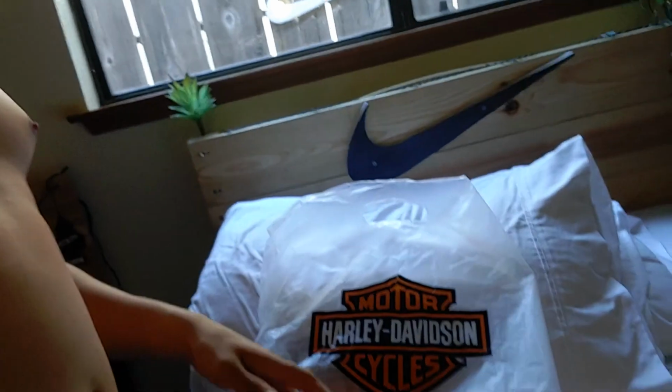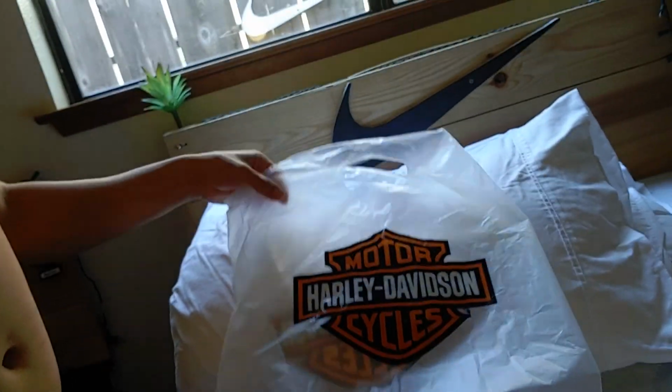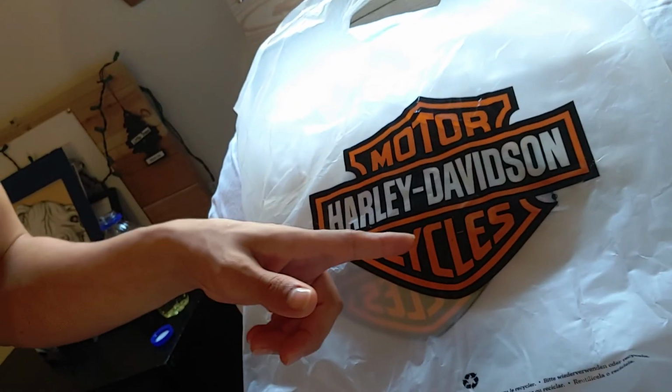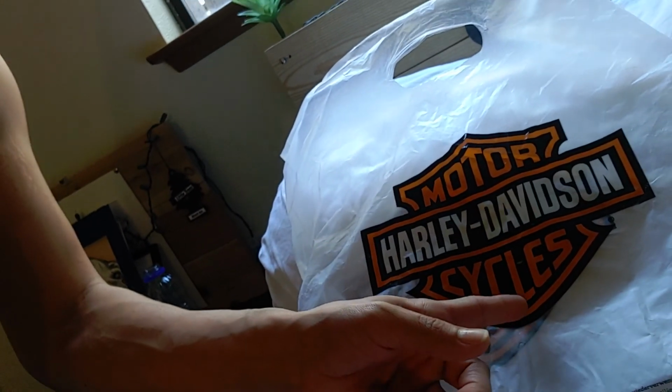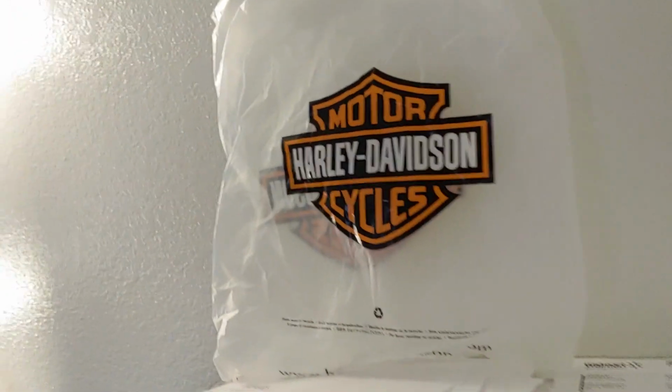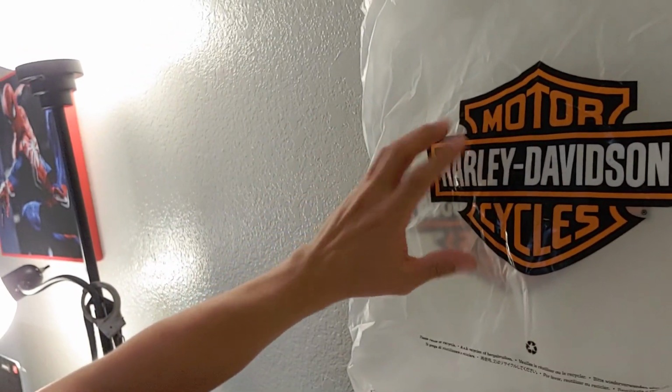Like, I have the scroll saw. I bought it to build stuff. My brother said that there's a guy down the street from our house, from my mom's house, and he builds these things. Motor Harley Davidson cycles, like that logo. And he makes a lot of money. He makes a ton of money building stuff like this out of the wood.